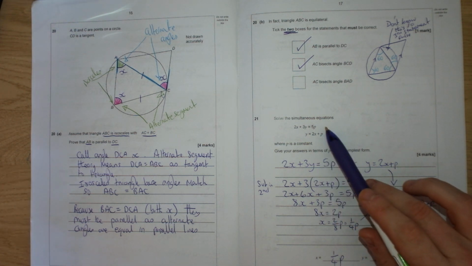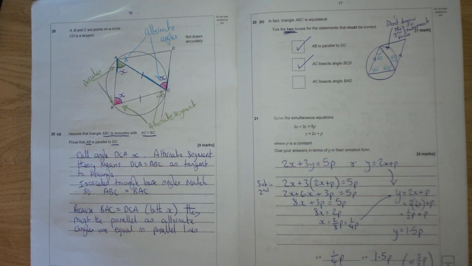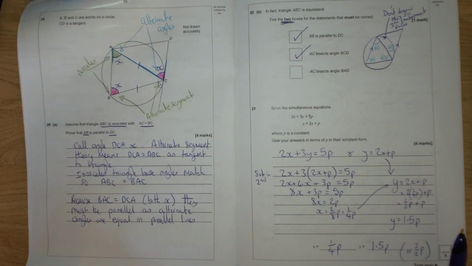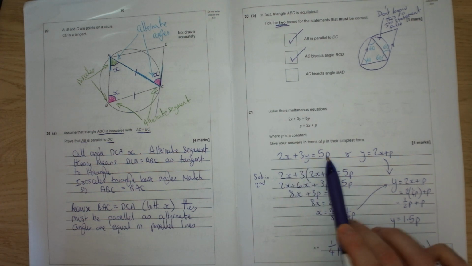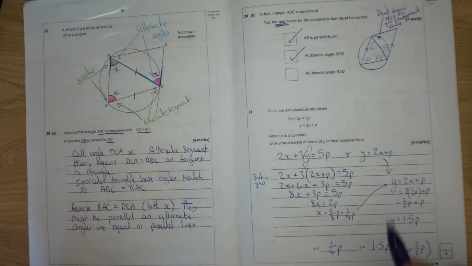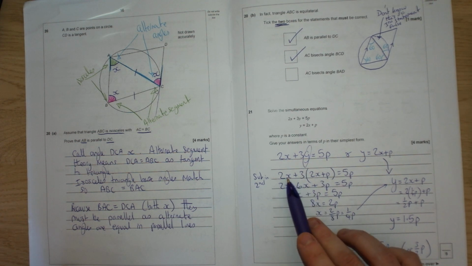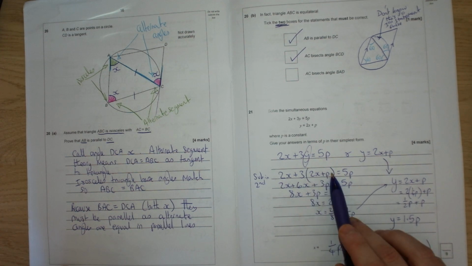21. Solve the simultaneous equations 2x plus 3y equals 5p and y equals 2x plus p. There's a couple of different ways of doing this. You can either substitute or you can rearrange. So this is the substitution method here. We say that 2x plus 3y equals 5p and y equals 2x plus p. So what I'm going to do, I'm going to swap this y here for what I know y actually equals. So 2x plus 3y becomes 2x plus 3(2x plus p). Multiply that bracket out, we get 6x plus 3p.